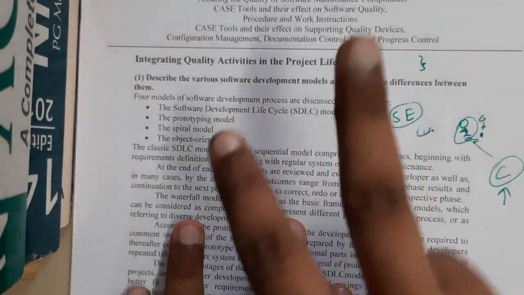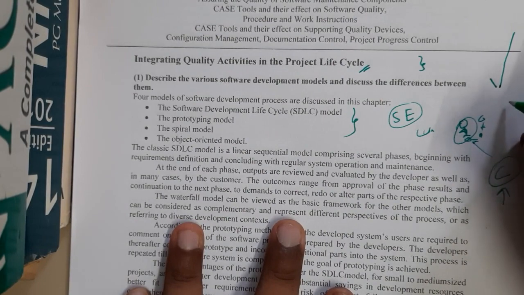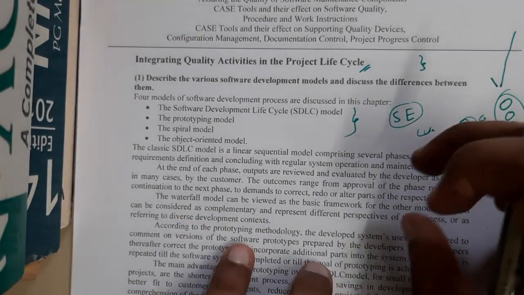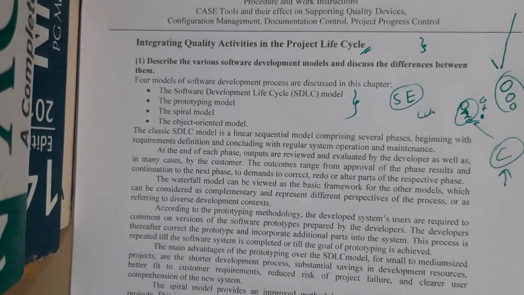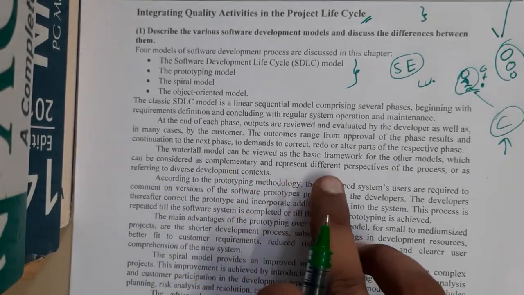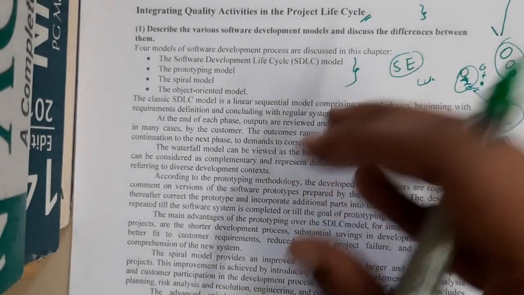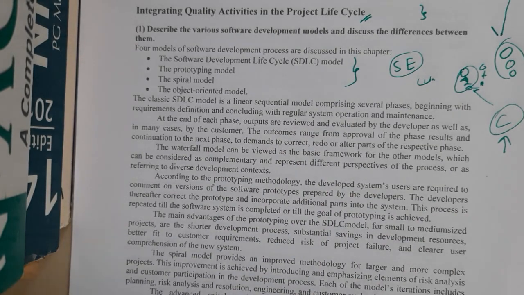Here the results might be two, right? It is completely accepted by both of them, or someone says to do some small changes, and those changes will be done. In this way, this quality check could be added to the normal SDLC model, guys. Similarly, moving on, the waterfall model can be viewed as a basic framework. If you ask me, for a small project the waterfall model will be the best, because it's a step-by-step process, easily implementable and easy to understand.